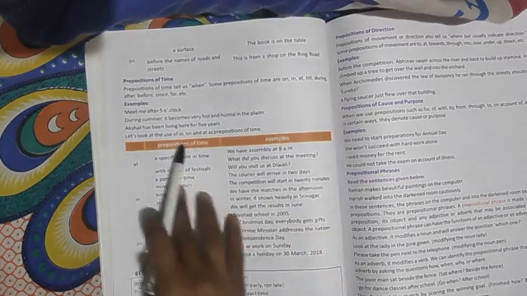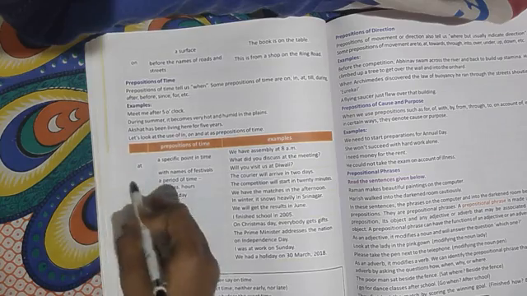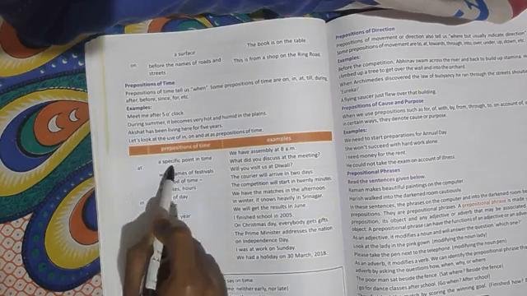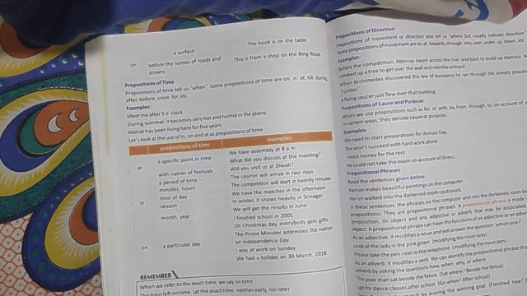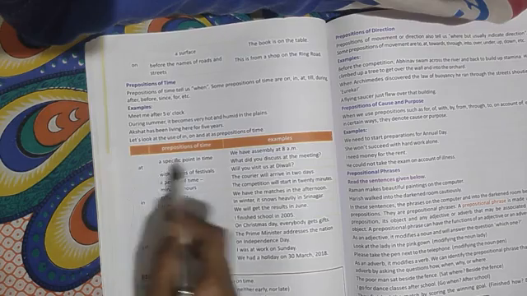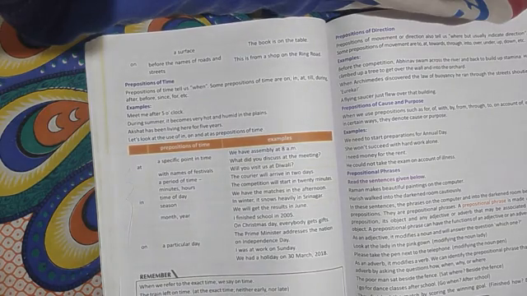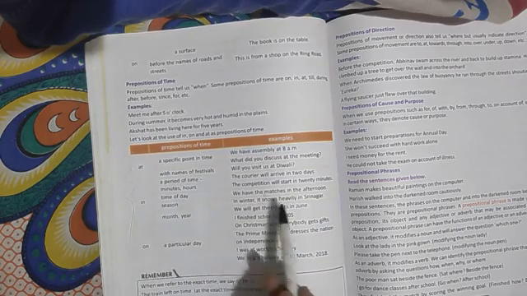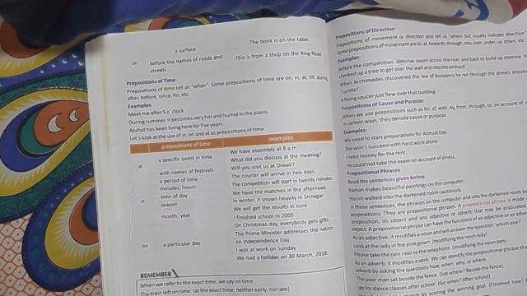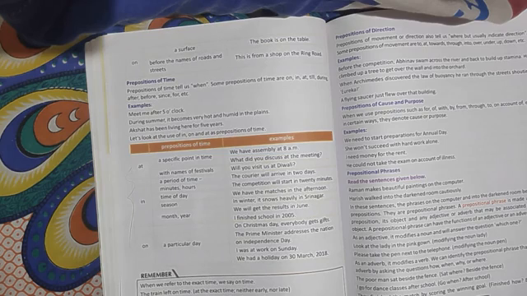Now preposition of time, again those three. Specific point of time, that was a specific place. He was waiting for me at the gate. Specific time, we have assembly at 8 a.m. School closes at 8 a.m. With names of festivals, meaning the timing of a festival. What do you discuss at the meeting? Will you visit us at Diwali? It means during the time of Diwali.